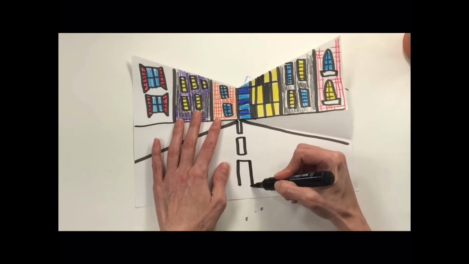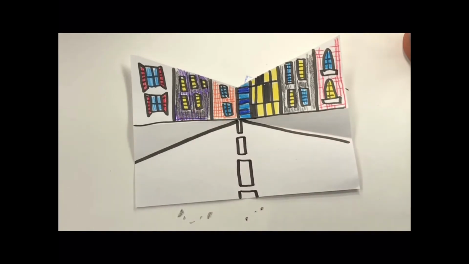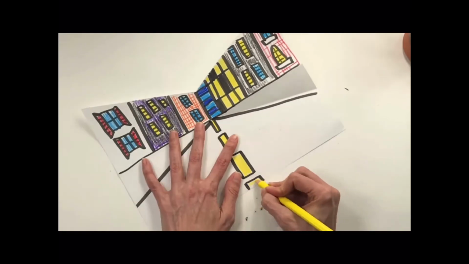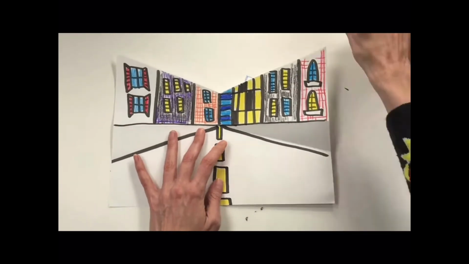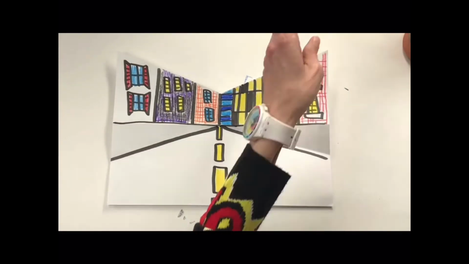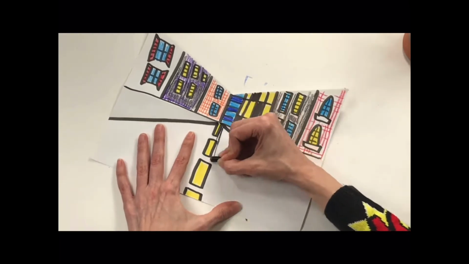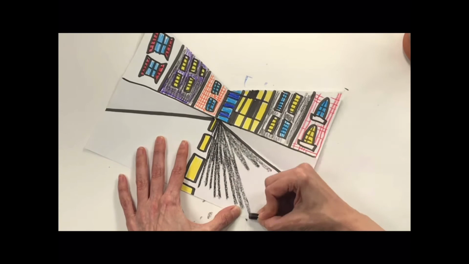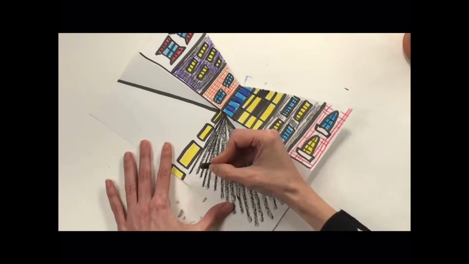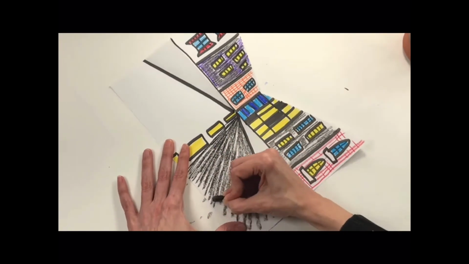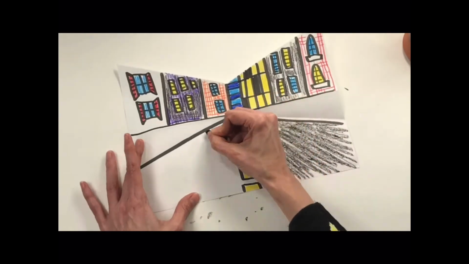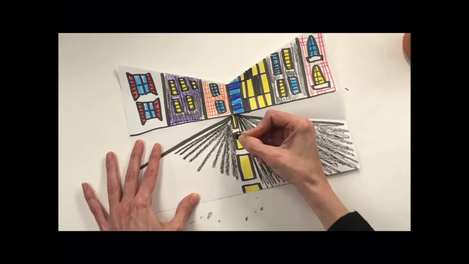To really show that your road is going back into space, draw the dashes in the middle of the road so they get gradually bigger as they come closer. When I colored my road in, I really wanted it to look like it was going back into space. So that point in the back is where my lines are radiating or coming from. You could color yours any way you like, but for me, this really allowed me to show the space and the depth that I was trying to create in this 1 point perspective.